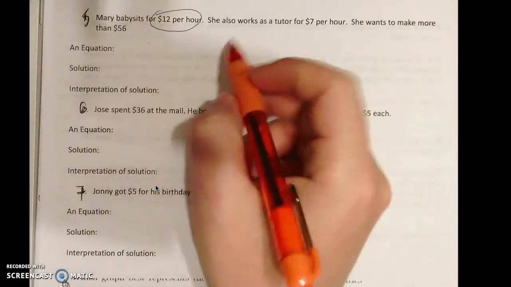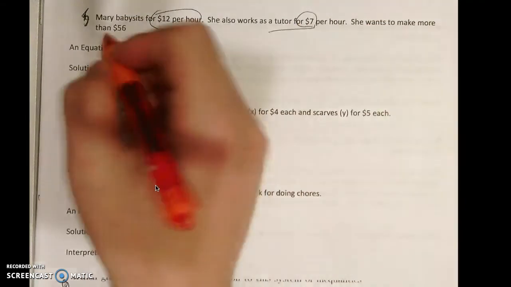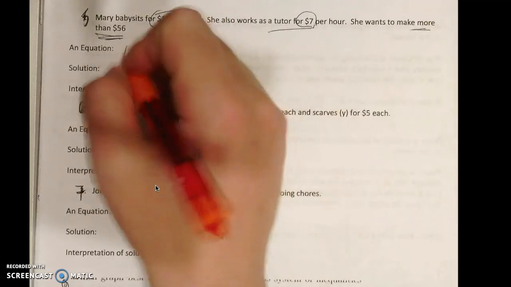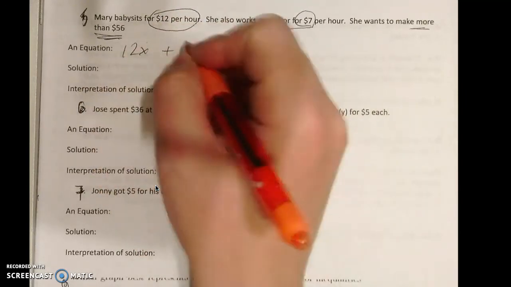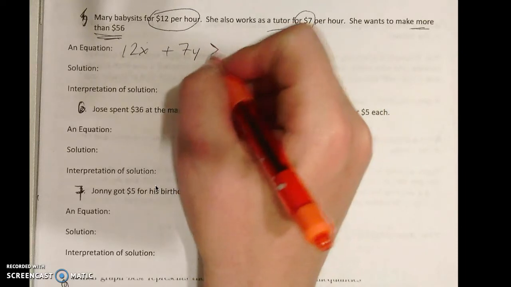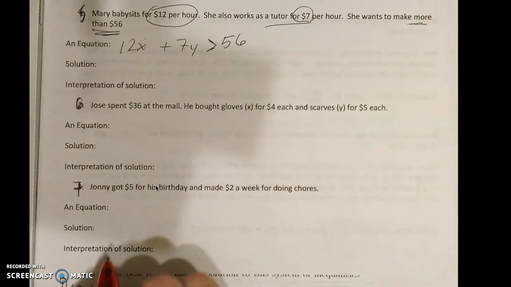Mary babysits at $12 per hour. She also works as a tutor for $7 per hour. She wants to make more than $56. So they're giving me a total here, so I know I'm in standard form. So 12x plus 7y more than, it's an inequality, this is more than 56.